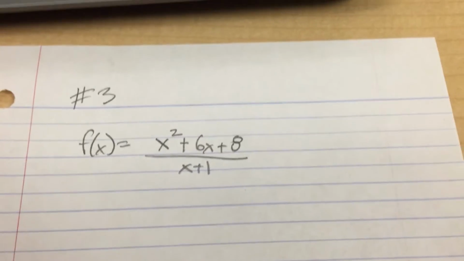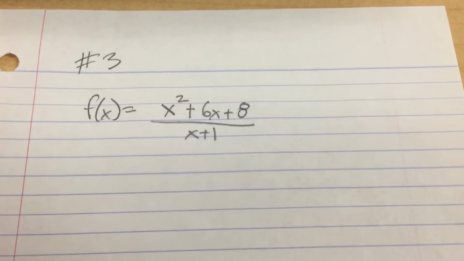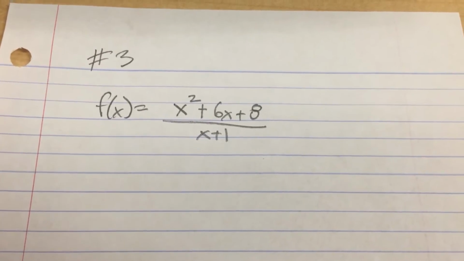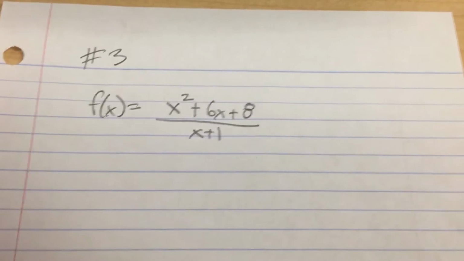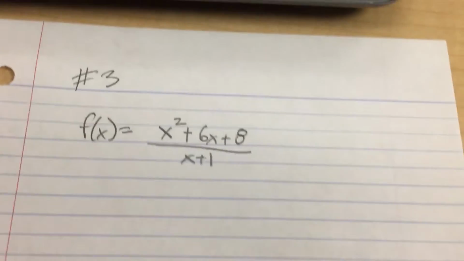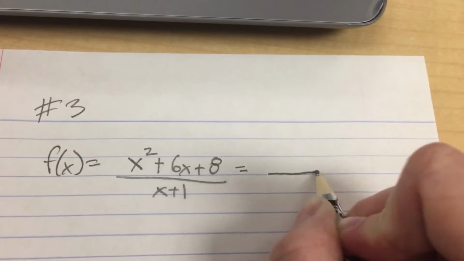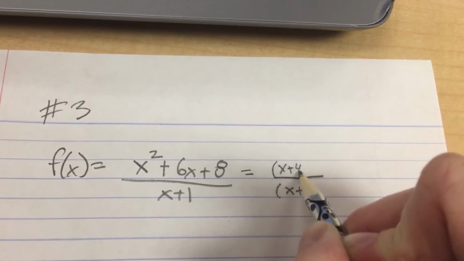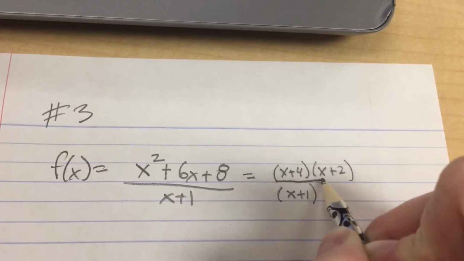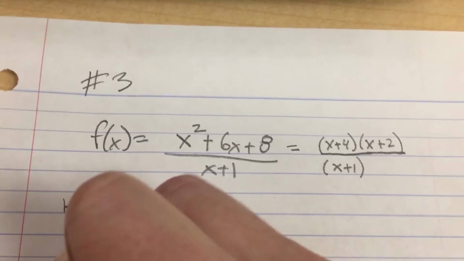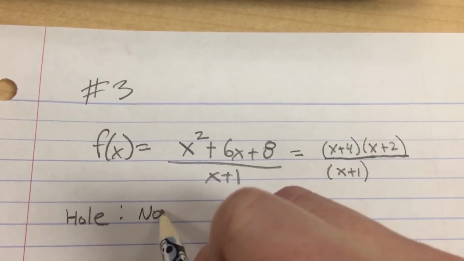And here's our last type of graph that we are going to see. We're going to see a slant asymptote on this one, so that we have examples in our notes. So x squared plus 6x plus 8 all over x plus 1. Again, the first thing I want to do is factor anything in my numerator and denominator. I can't factor anything in my denominator, so I'm going to leave it as x plus 1. But in my numerator, I can make it (x plus 4)(x plus 2). Is there anything in common? No. So we do not have any holes.